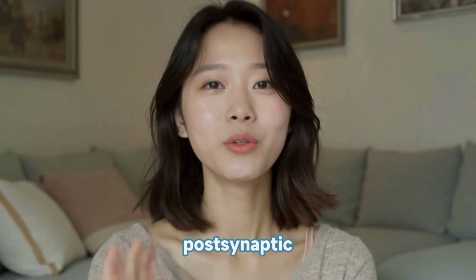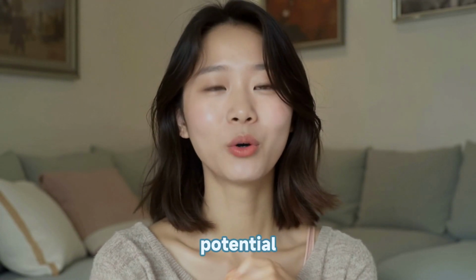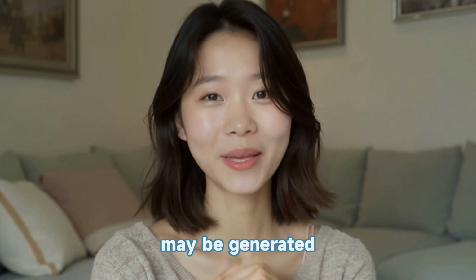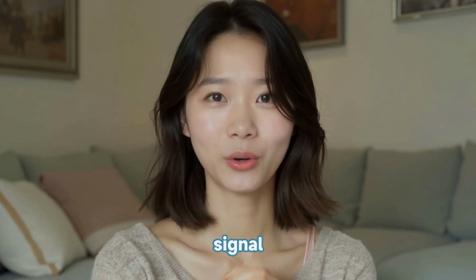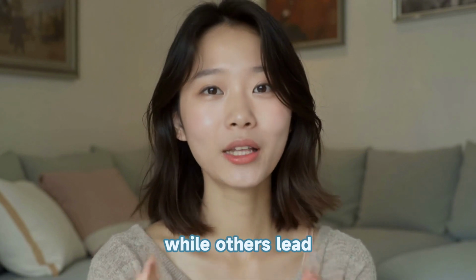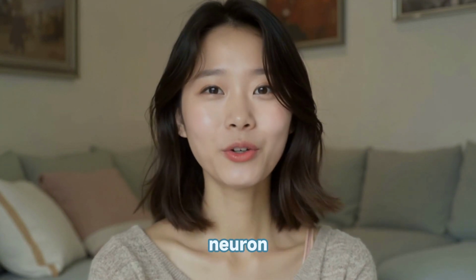The activation of postsynaptic receptors leads to changes in the postsynaptic neuron's membrane potential. If the changes are sufficient to reach the threshold, a new action potential may be generated, propagating the signal. The precise effect depends on the type of neurotransmitter and receptor involved. Some cause excitation, while others lead to inhibition of the postsynaptic neuron.